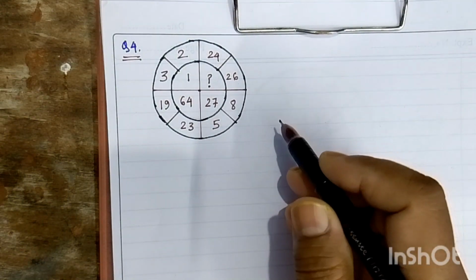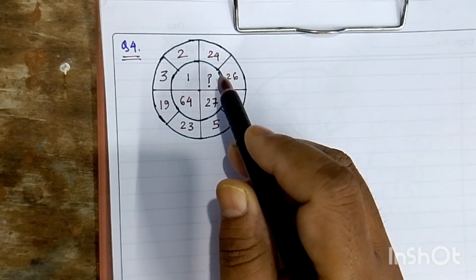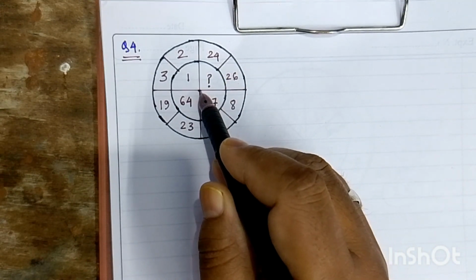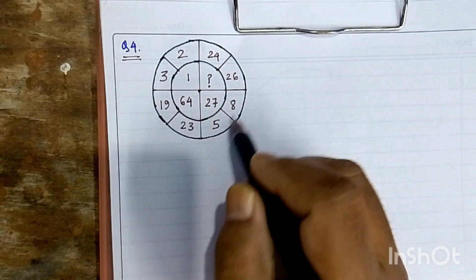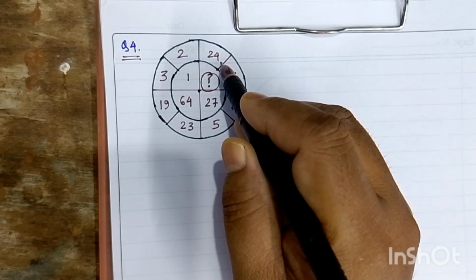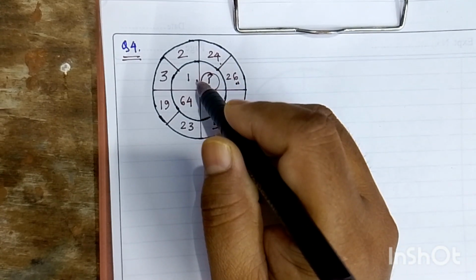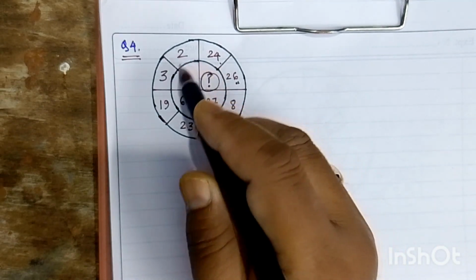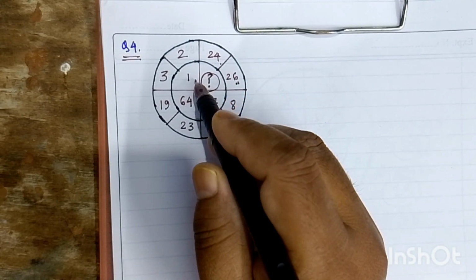Yes students, we are coming to the last question. This question has a similar structure to question number 1 and 2. It is also divided into 4 sectors. So we can find the missing number with the help of 24 and 26. Here we already discussed it, but we have to find the pattern which is related with these 3 numbers.